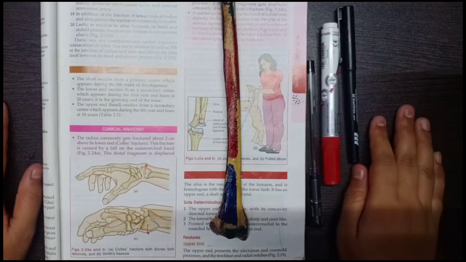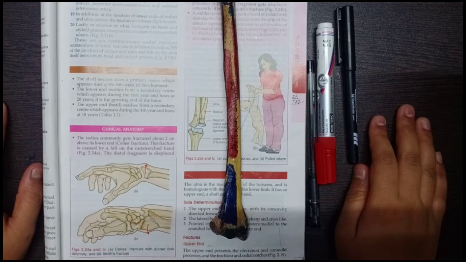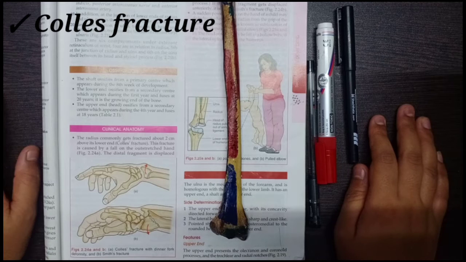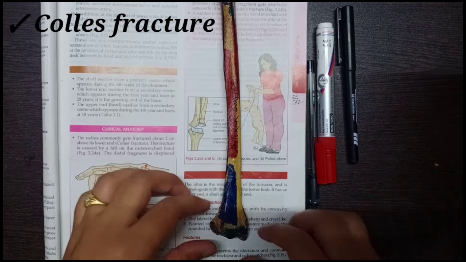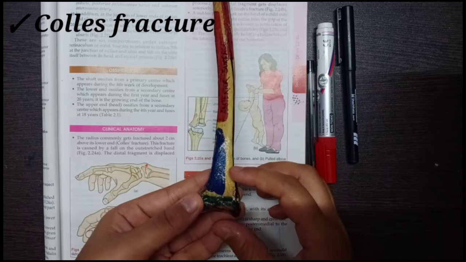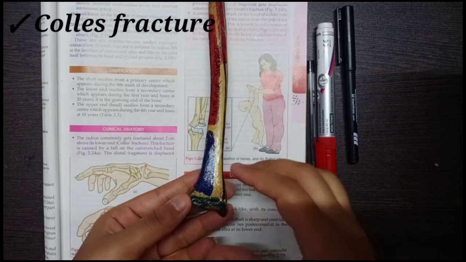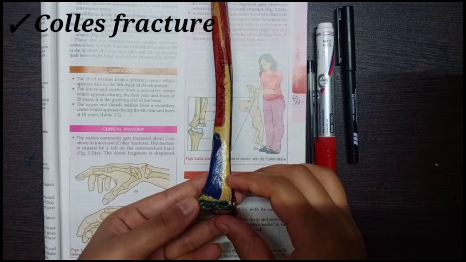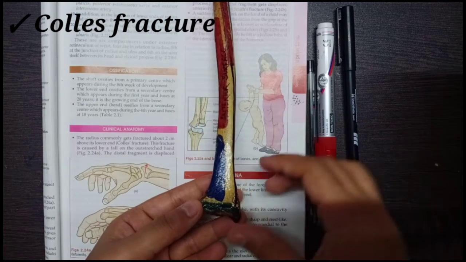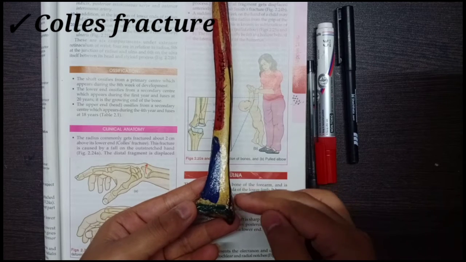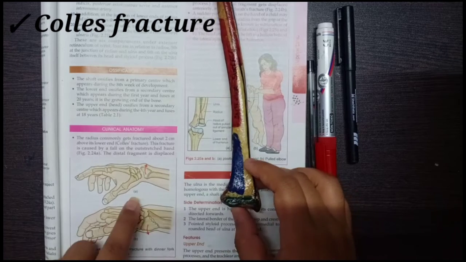Okay, so in the clinical anatomy we will see 2 fractures. One is the Colles fracture and another one is the Smith's fracture. Okay, in the Colles fracture what do we notice is Colles fracture occurs in the distal end. See, both Smith's fracture and Colles fracture occur in the lower end only, that is the distal end only. But what is the difference is, in Colles fracture you will have the fracture just above 2 cm of the lower end of the radius, like this.